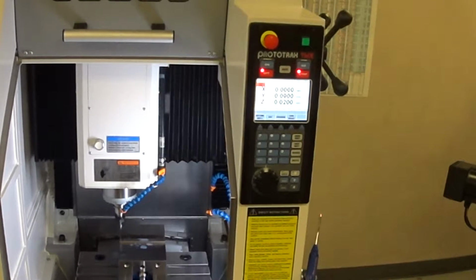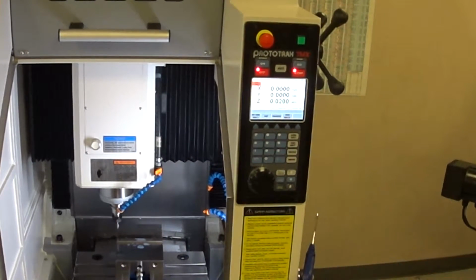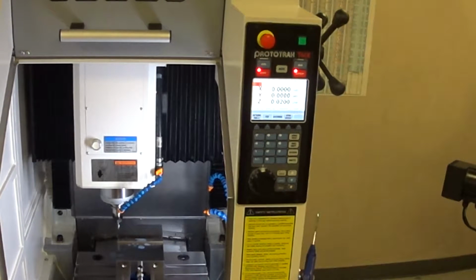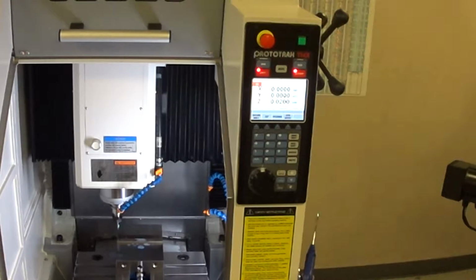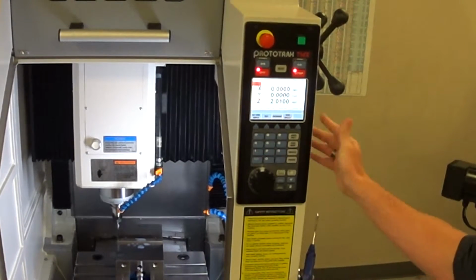Does that make sense? So the facing operation would take that into account. You just need to know in your head how much am I going to deck off the top of this? How much am I going to face off? 10 thou should clean it up. So if you came down with this and touched off, you could go Z 2.01.